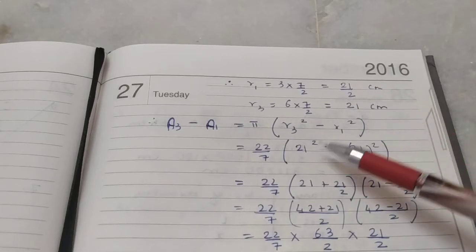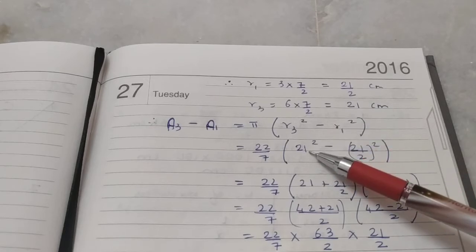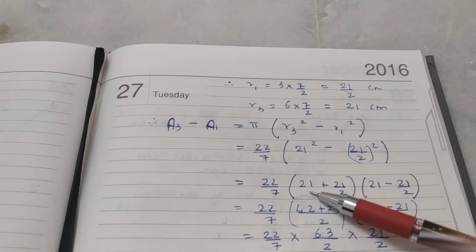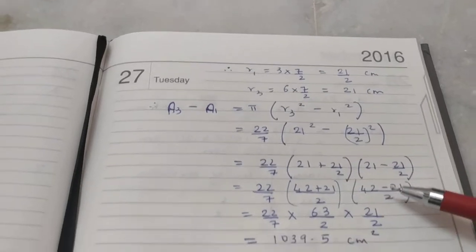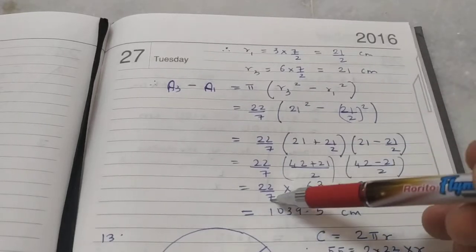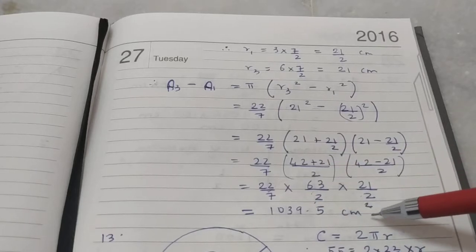And no need to square such big numbers, although you can. I prefer the method of using the formula a squared minus b squared is a plus b, a minus b, because that will make the calculation simple. You find the radius out here and then you cut whatever can be, multiply, divide, and get the answer. It's in centimeters squared.